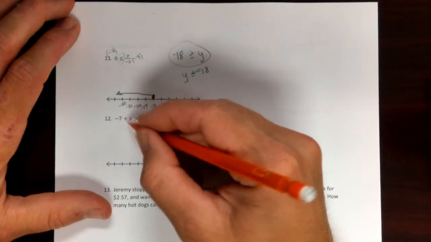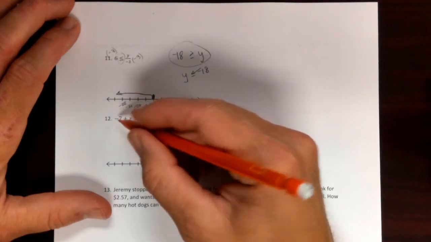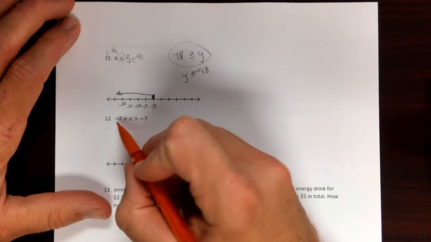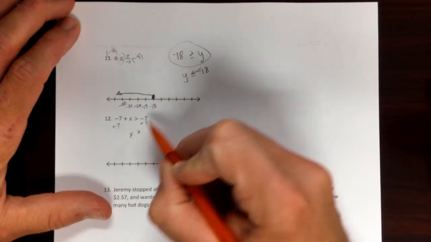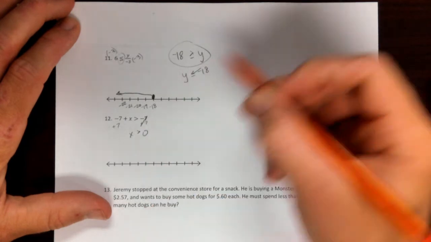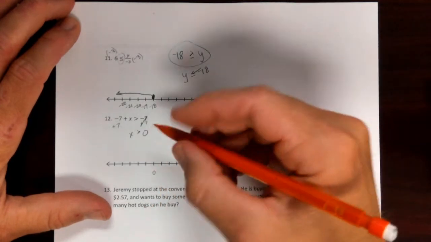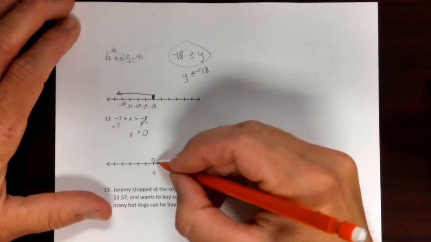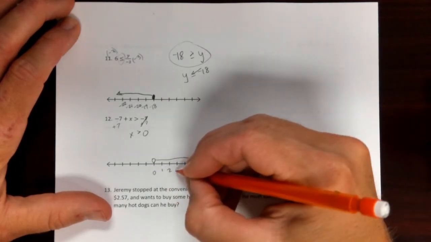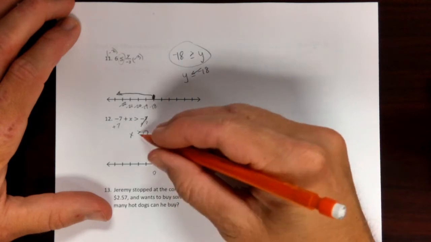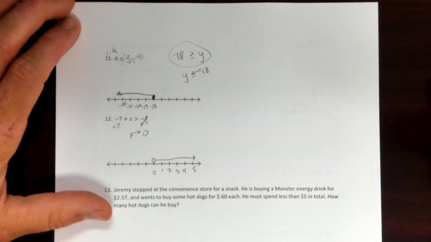Last one, we want to get the x by itself, so I need to get rid of this minus 7. The opposite of minus 7 is to add 7 on both sides. You get x is greater than, 7 minus 7 is 0. So x is greater than 0. It's a greater than symbol, it's not equal to, so it's an open circle. And I want all the numbers that are greater than 0, so I'm going to the right.